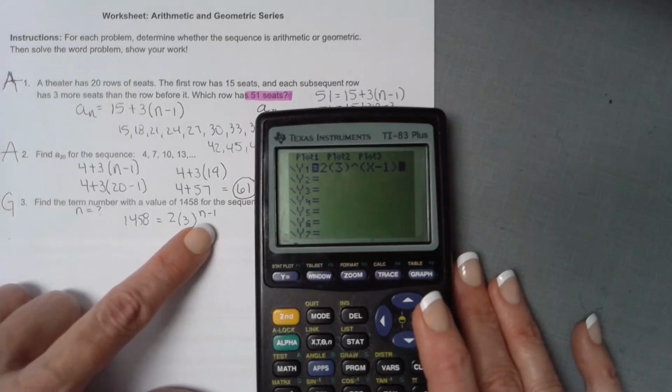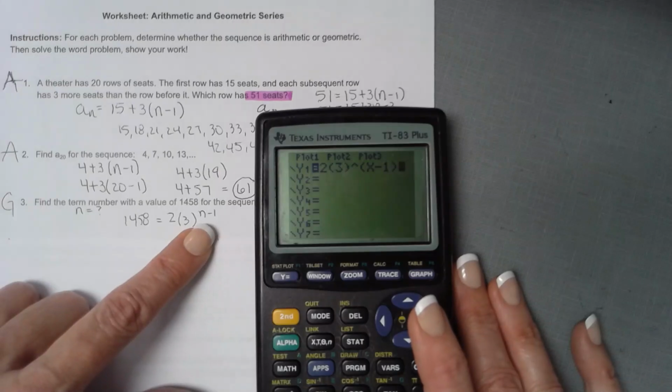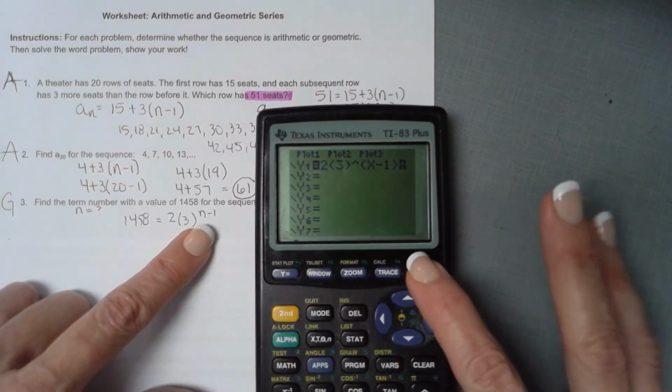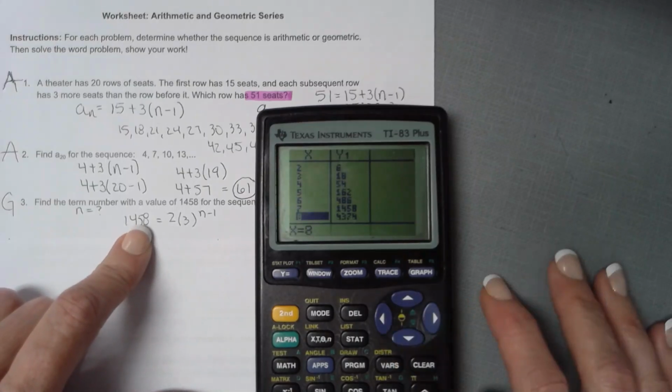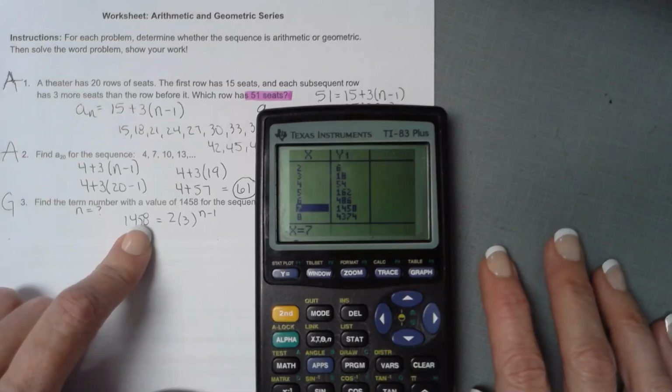So what I did was put this equation in, and now I'm going to go to my table and look for this value. Well, there it is. It's term number 7.